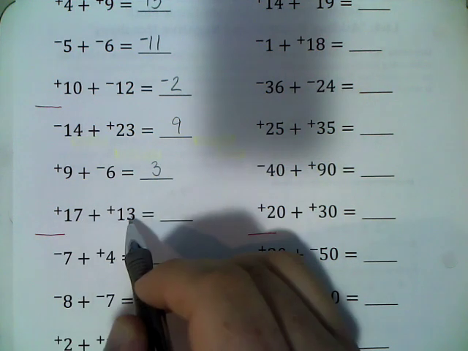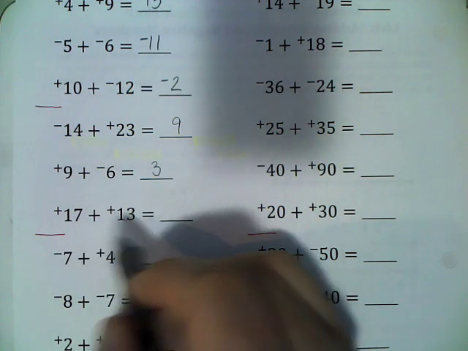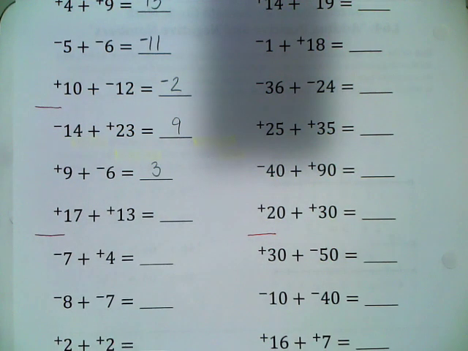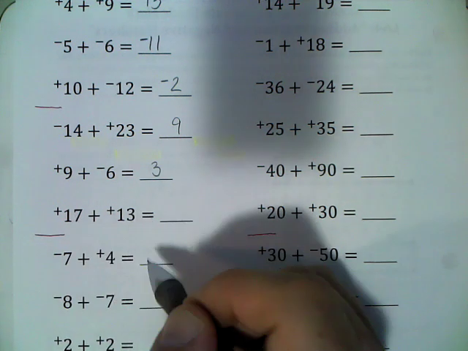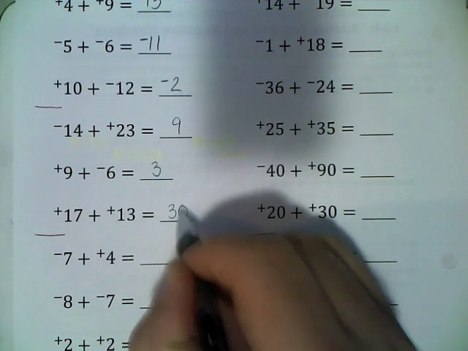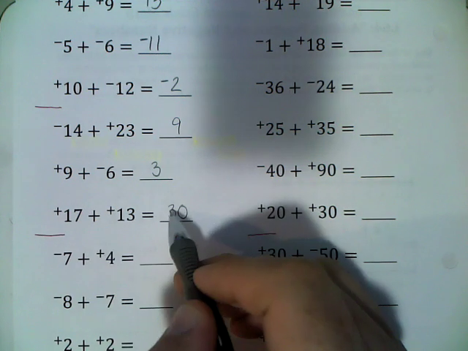Next up, a positive 17 plus a positive 13. Honestly, guys, if you got 2 positives, you know how to add 2 positives. You're just going to add them up and they're going to be positive. So 17 plus 13 ends up being 30. And of course, since these are both positive, that's positive.